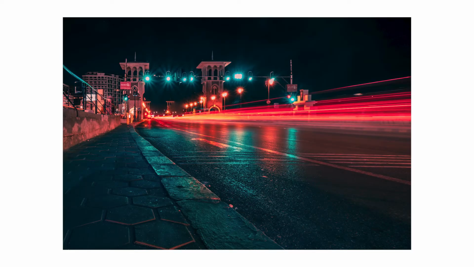A mode that a lot of cameras have these days is called bulb, B-U-L-B. What this essentially does is allow you to fully control the shutter speed of your camera. Inside your camera, typically you'll have a few settings between 5 and 30 seconds, or I guess it could even be 1 second up to 30 seconds, as far as how long your shutter speed is going to be.